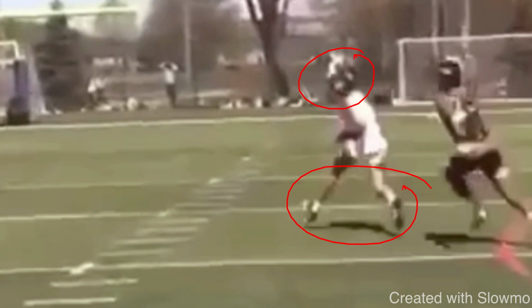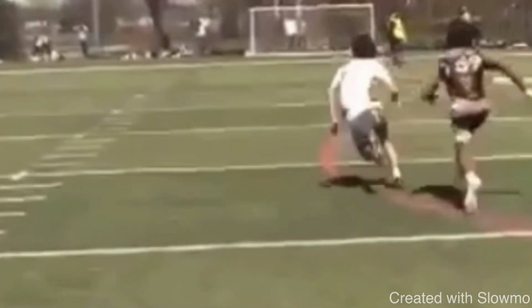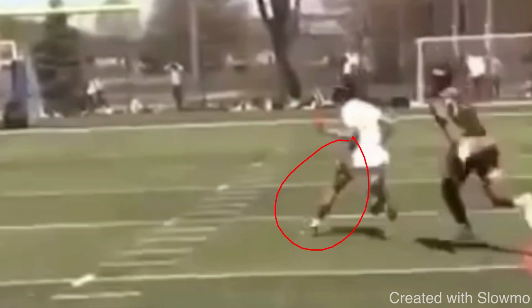So fellas, this is a perfect example of how you can expose that DB on a double move. Make sure you sell with eyes, make sure you sell with body, but also full stride. They're taught to look for a change in this and a change in this. They're not even supposed to be looking at your eyes. Your eyes are just icing on the cake. But Busso does a great job of this, breaking off here. 1, 2, 3, putting the brakes on that 3rd step and being sudden.